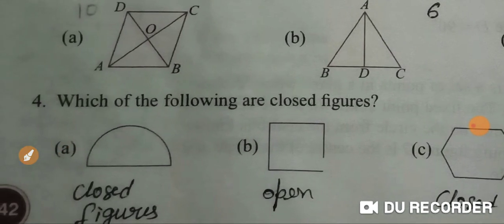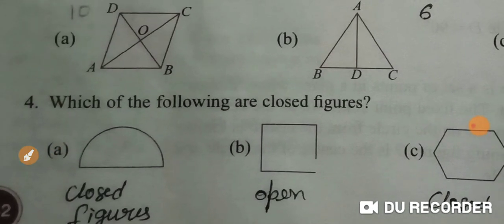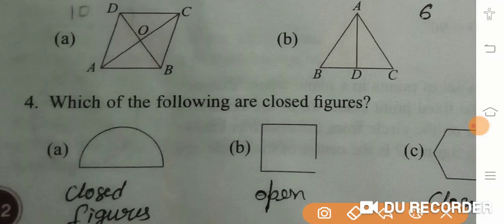Which of the following are closed figures? Dear students, you have to tell the closed figure. For a closed figure, it should be like a circle. The initial end and final end will be at the same point.